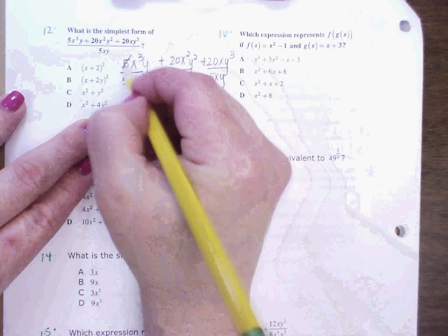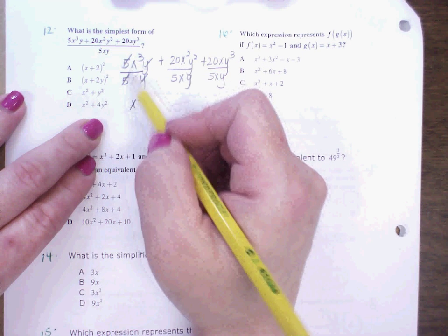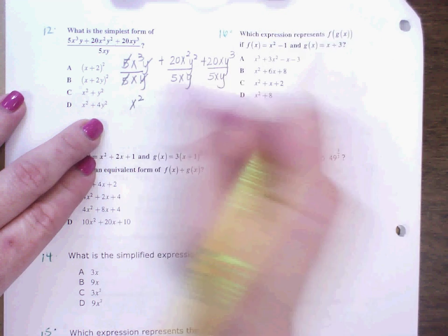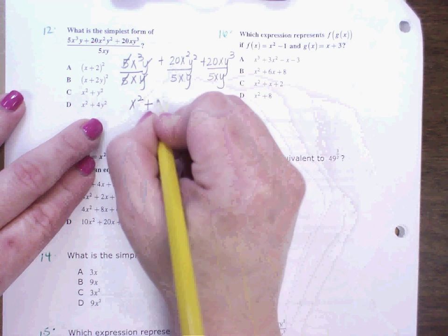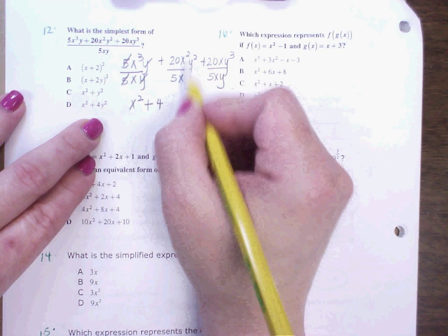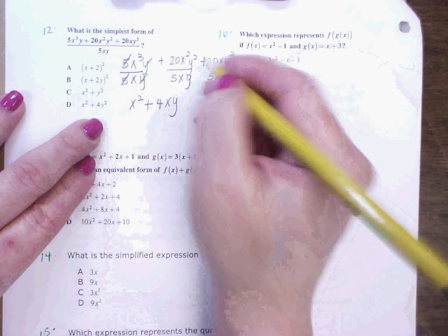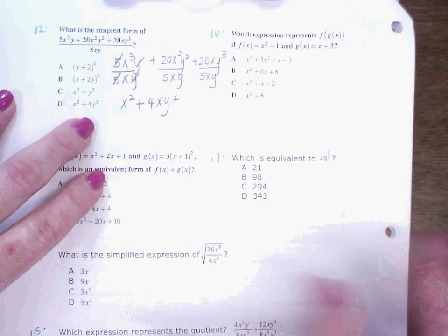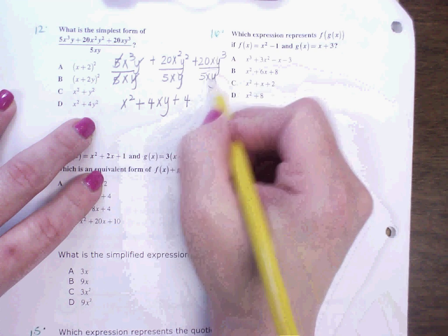Because the 5's cancel, the y's cancel, and then you do property of division where you subtract. 3 minus 1 is 2. All right, what about here? From 20 and 5, I get a 4. Over here, I get 1x and then 1y. Very good. And then over here, you get 4 again and y squared.